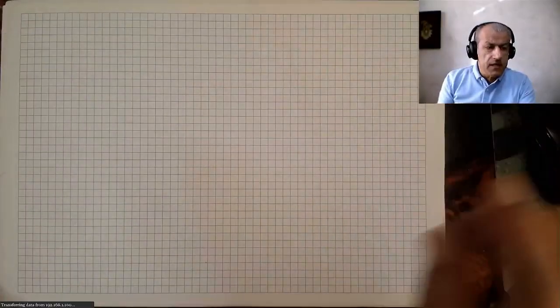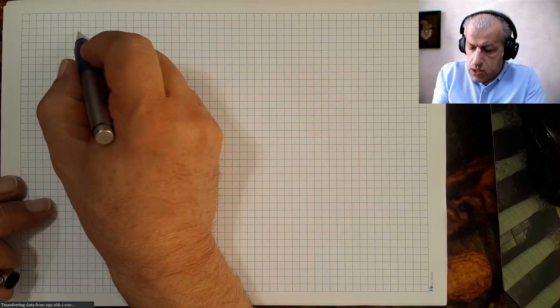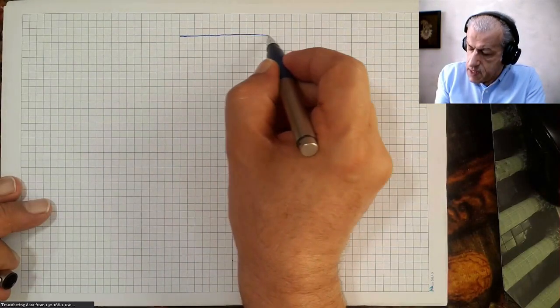This problem states that we have a heat exchanger. So there is a heat exchanger which, let's draw it this way.